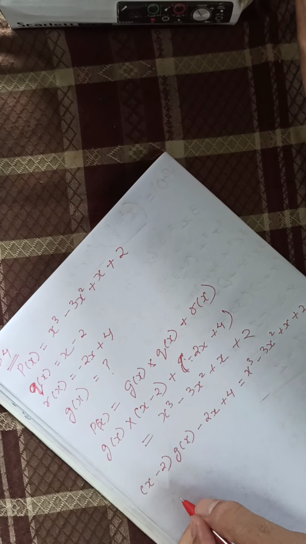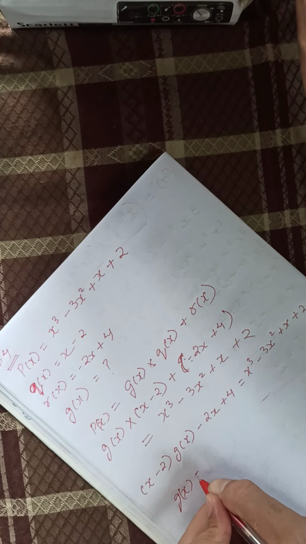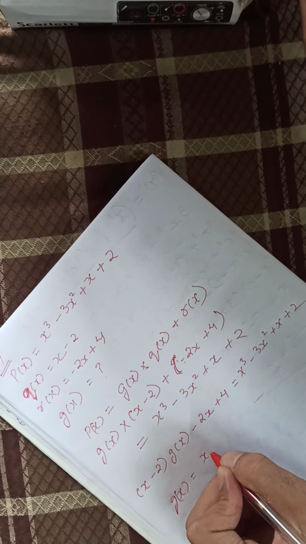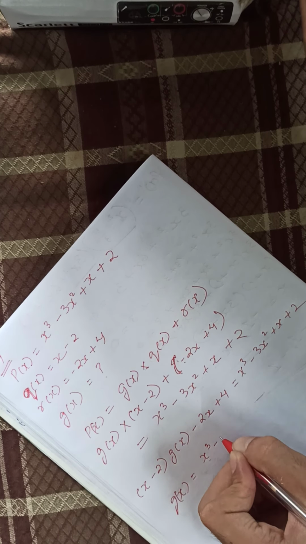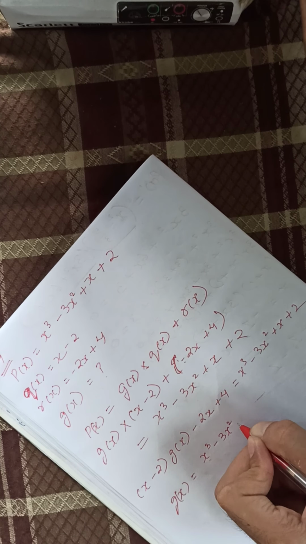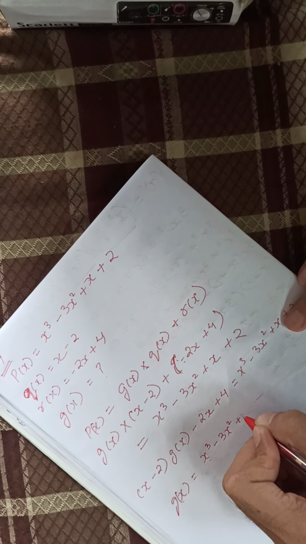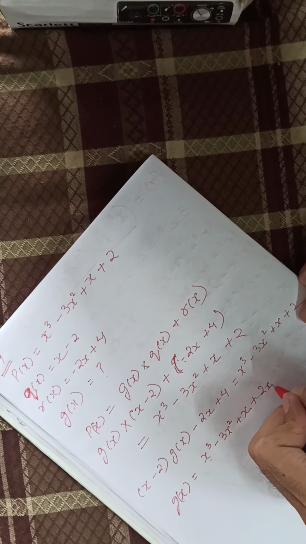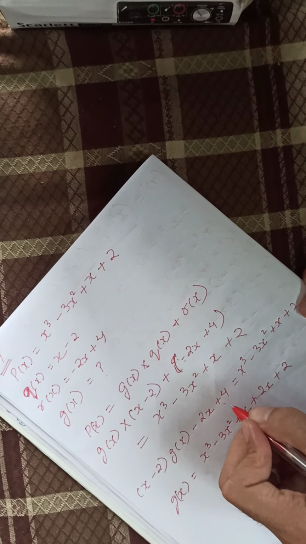Let's shift this to the other side. So g(x) will be equal to x cubed minus 3x squared plus x, minus becomes plus 2x, plus 2, plus becomes minus 4.